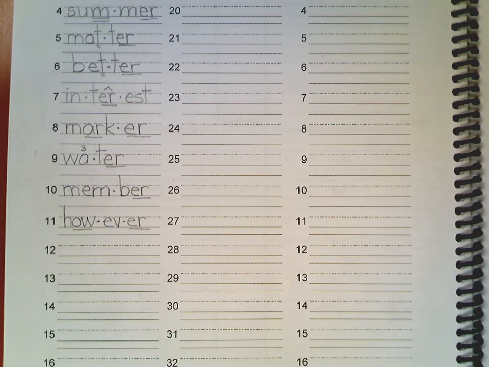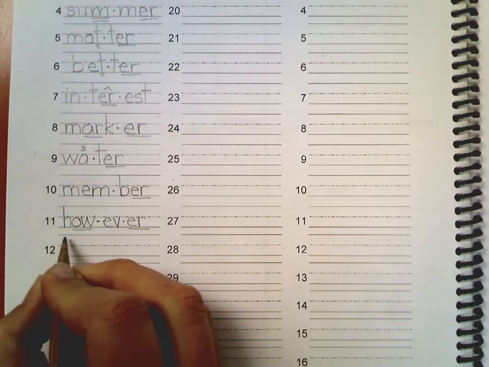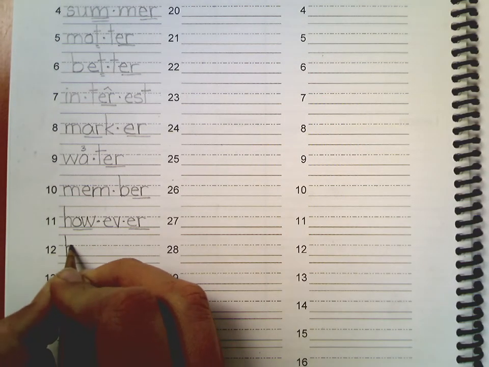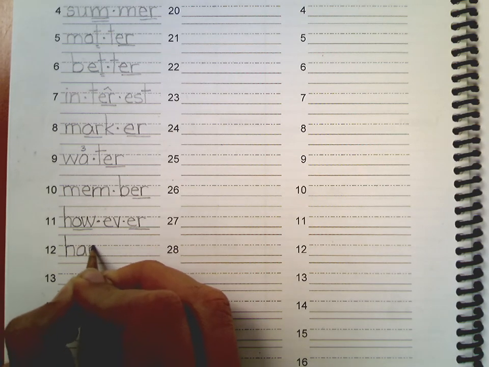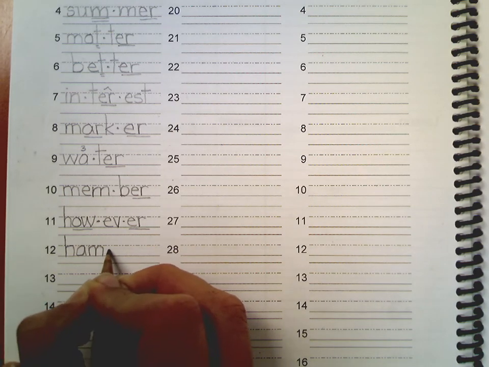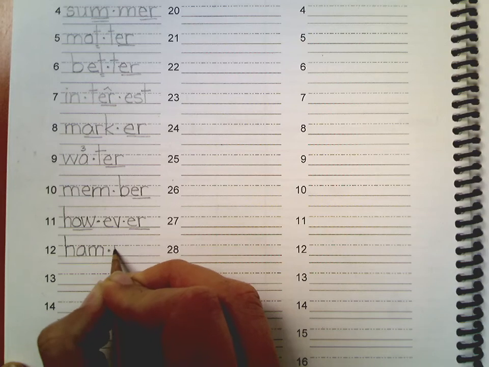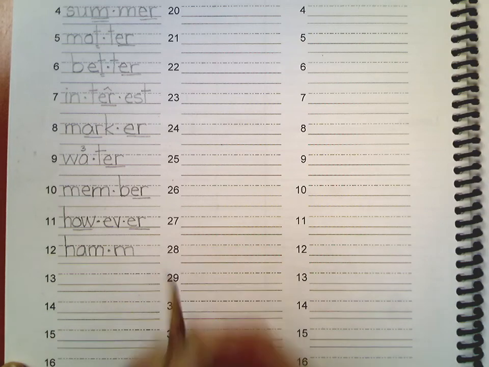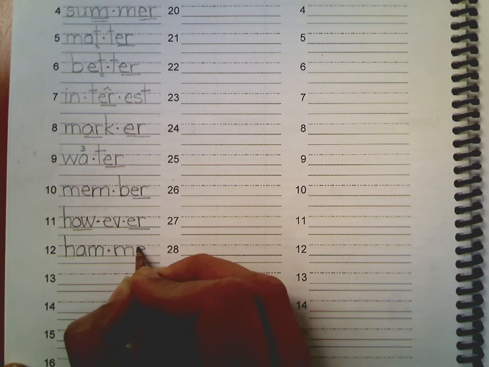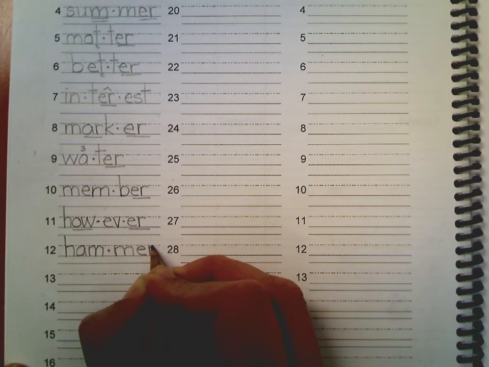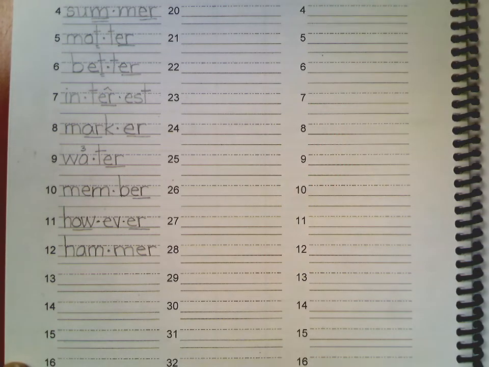All right, class, what's my first syllable in hammer? Good, ham. And the second syllable? Good, mer. Which is it? Good, the of her. All right, don't forget to mark your silent letter.